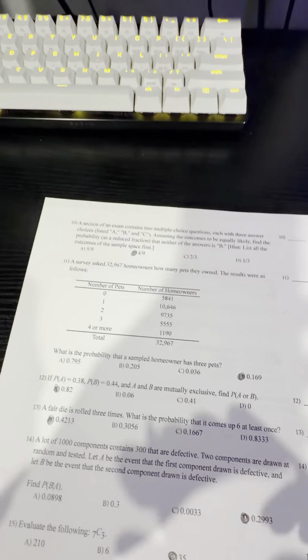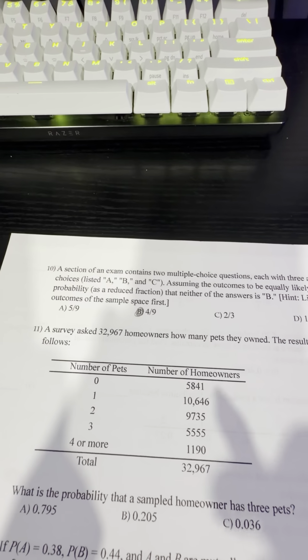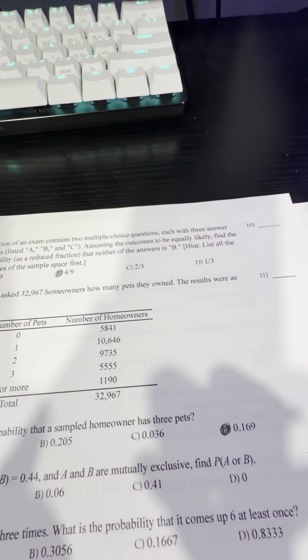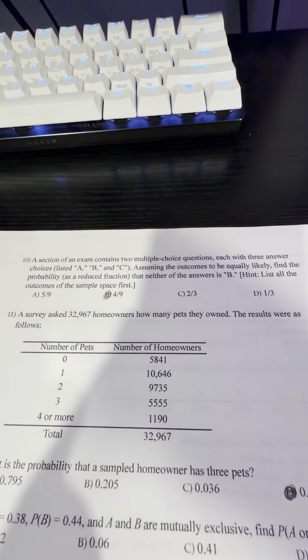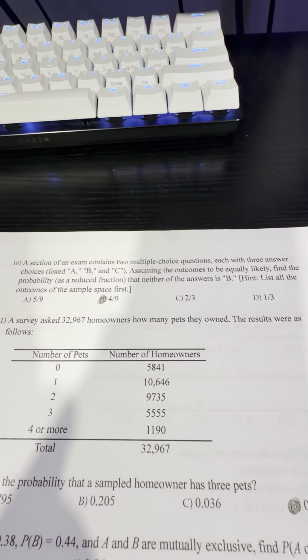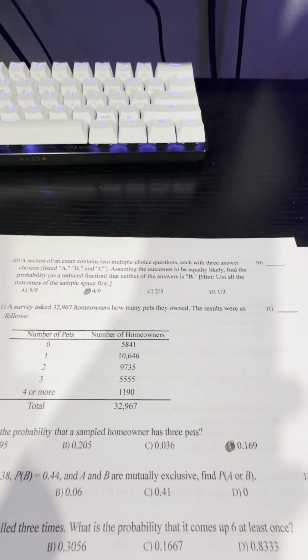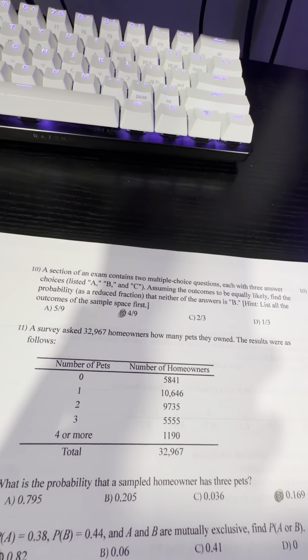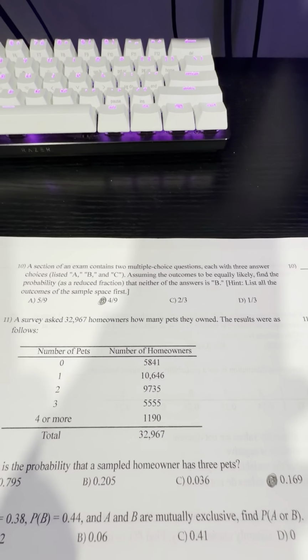Okay, this is part 2 of the extra credit assignment. So for number 10, you're just doing the total number of outcomes with A, B, and C. Since each question has 3 choices, and for 2 multiple choice questions there are 3 answers each, that would be 3 times 3 equals 9.